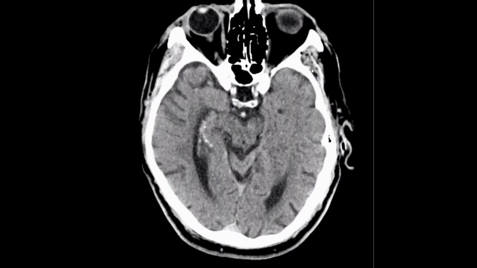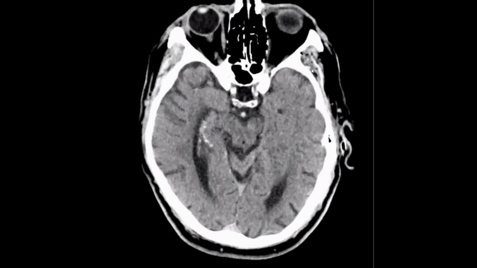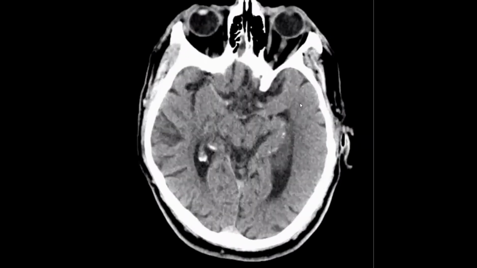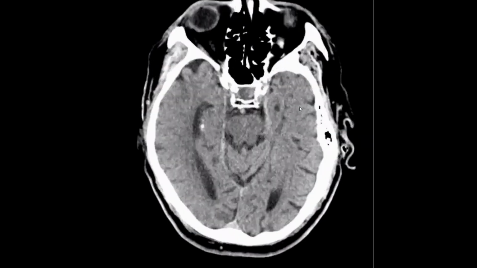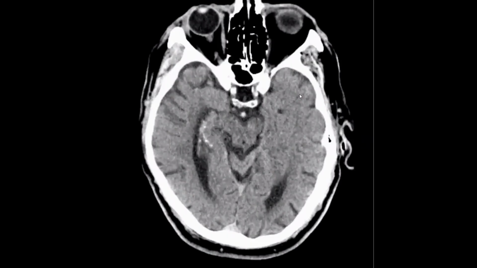Do you have any abnormality in the basilar appearance? Sorry, the tip of the basilar. Yes, very nice, well done. The tip of the basilar artery appears hyperdense as compared to the lower segment of the basilar artery. Well done. Next step, I would like to recommend CT angiography.